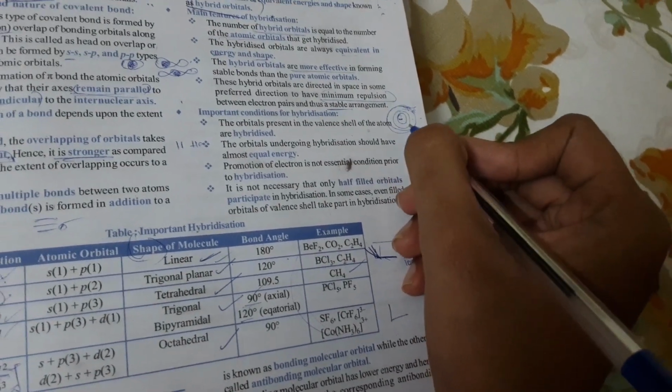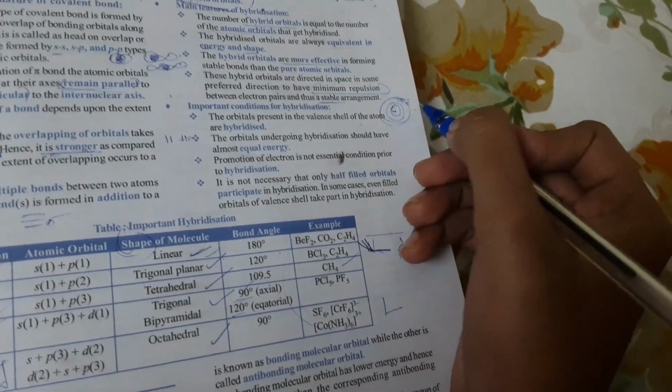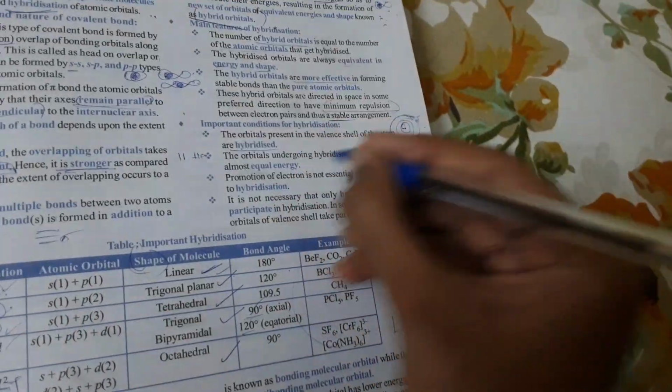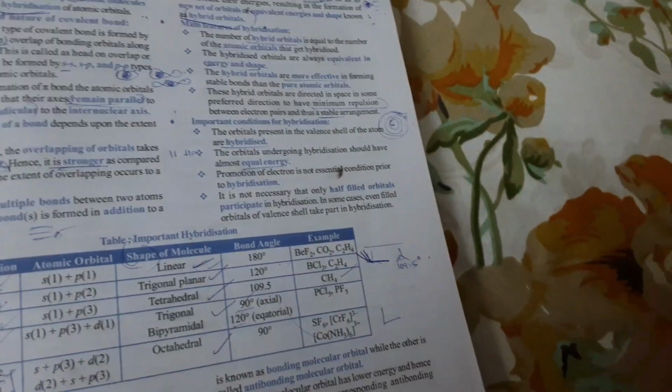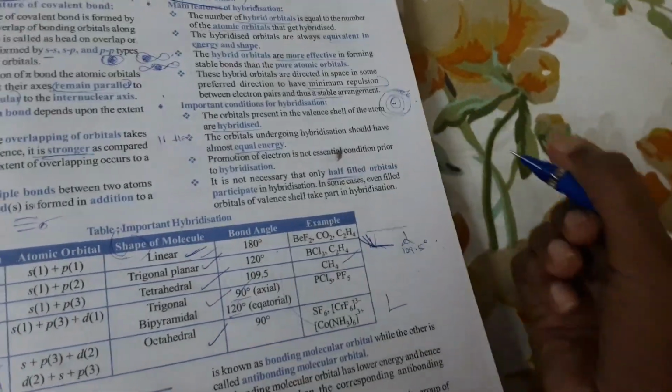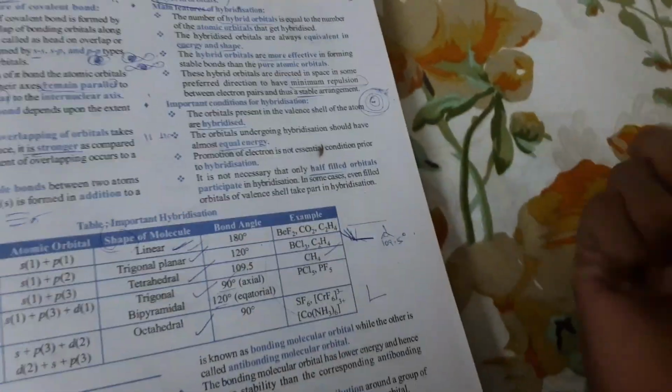So whatever is in the valence shell can easily participate in the hybridization, so they are more hybridized. And as I told you, equal energy, equal shape. Just pay attention to that. Also, it is not necessary that only half-filled orbitals can participate. Even if an orbital is fully filled, it can still take part in the hybridization.